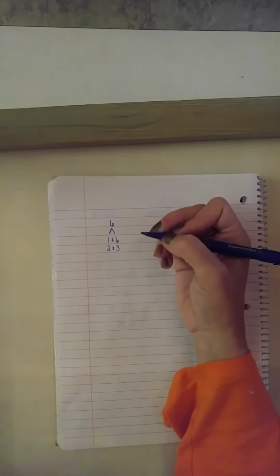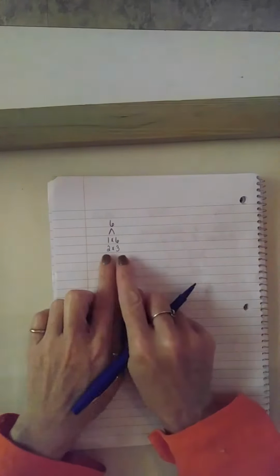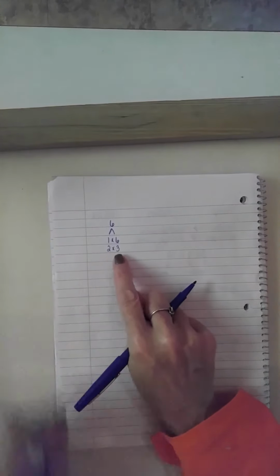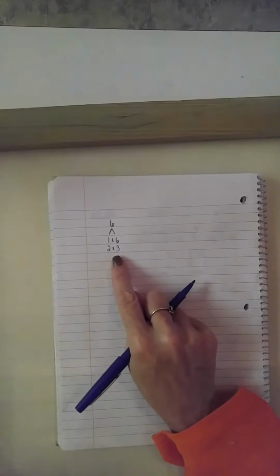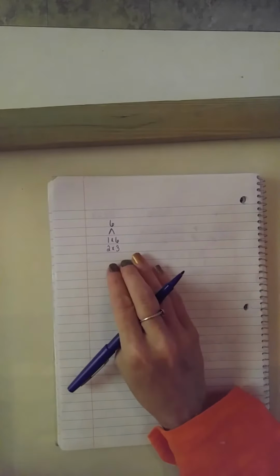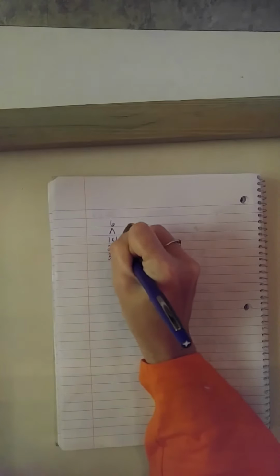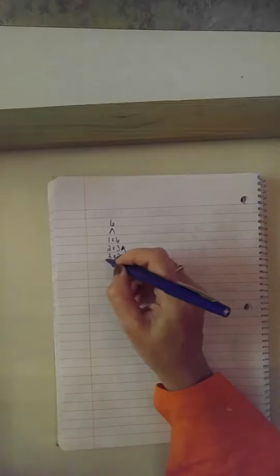Now, the good thing about factors is that when the 2 numbers are following each other or they are the same number, you don't need to look any further. There aren't any more factors of that number, because 3 times 2 is the exact same as 2 times 3, and I don't need to list it twice.